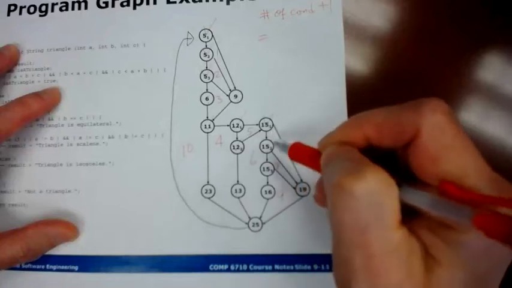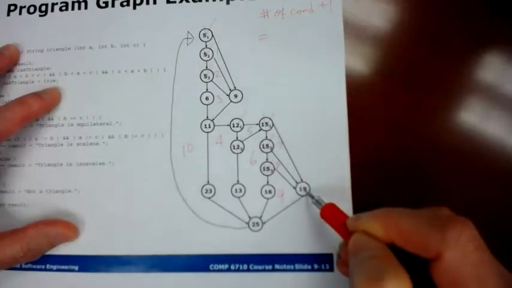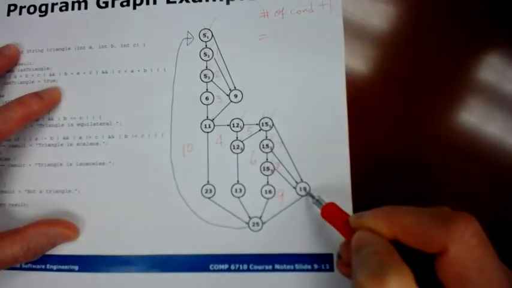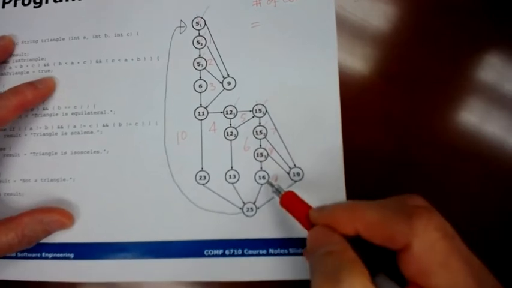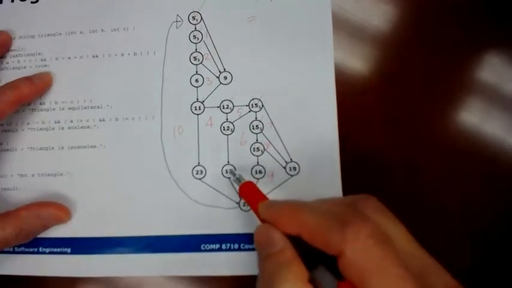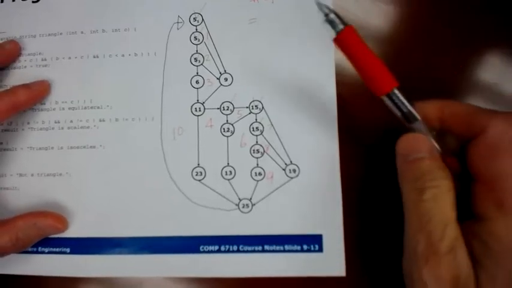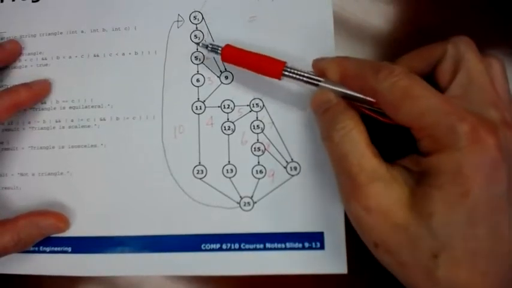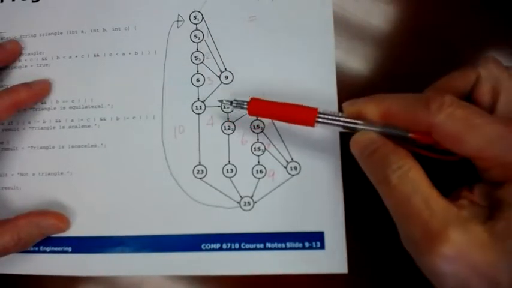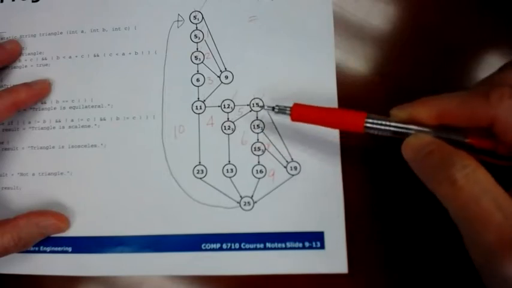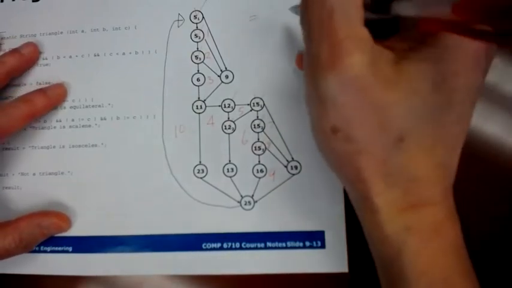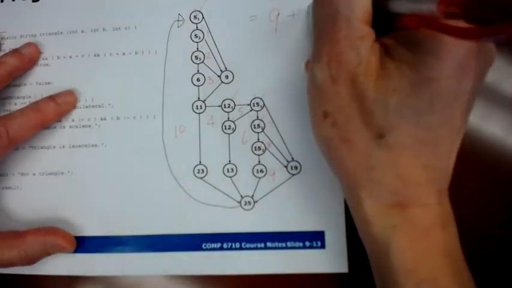This one? Yes. Yes. Yes. Is this one a condition? No, it's not. This one? No. So are you ready to count the number of conditions we have? 1, 2, 3, 4, 5, 6, 7, 8, 9. So in total we have 9 conditions, plus 1.